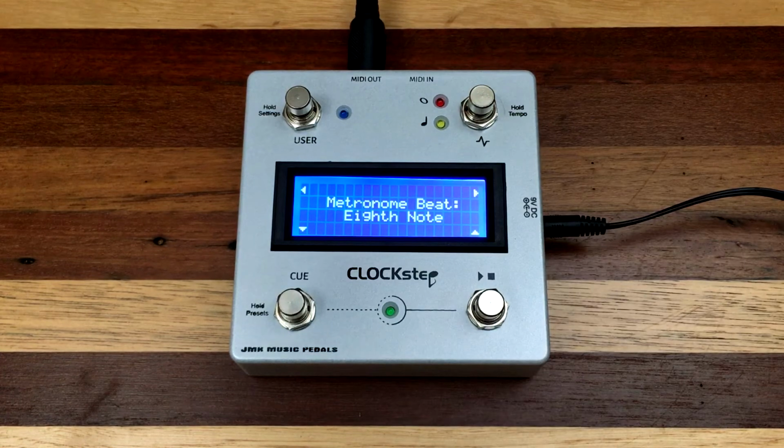Metronome beat is where you'll set the main pattern for the rhythm. It'll play the MIDI note that you set for beat note in the main settings. I'll now show all the rhythmic intervals available. They're arranged in ascending order by interval length.